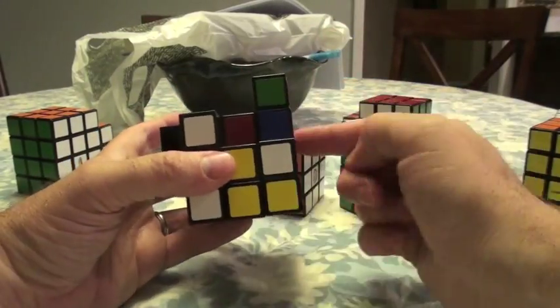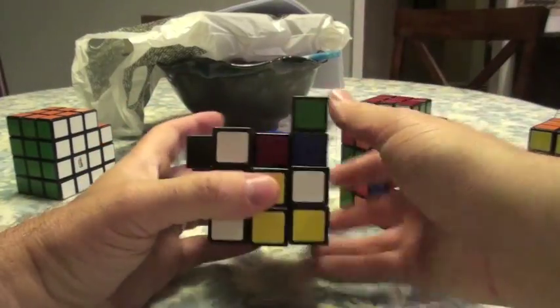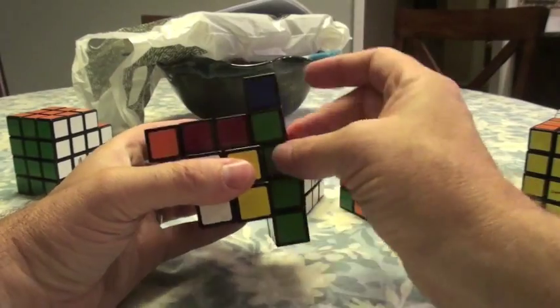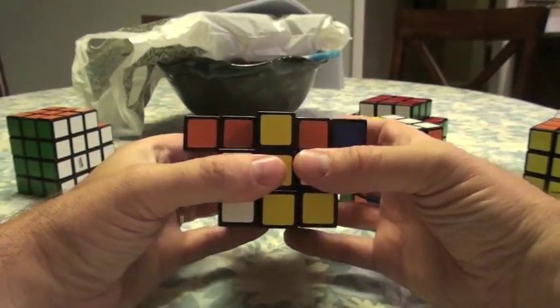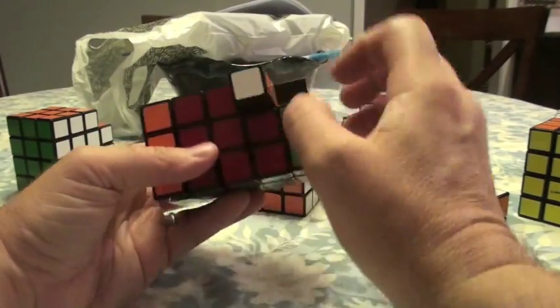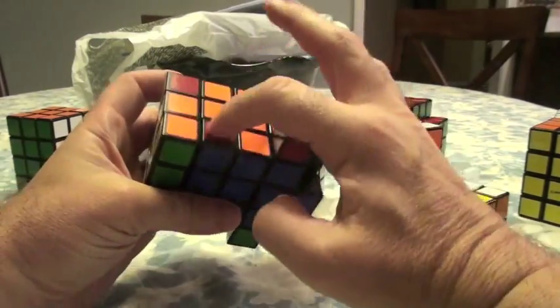So now I'm going to hold this to the right, this to the back, and do the same algorithm. R, U, R', U, R, 2U, R'. Move this in. So now it should be good. And now we can take a look. This is correct. This is not correct, not correct, and not correct.